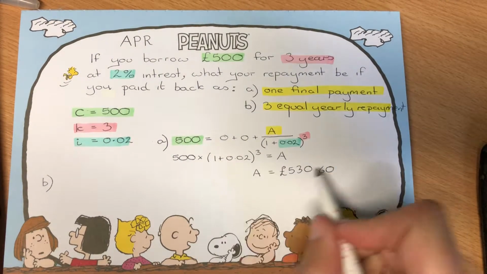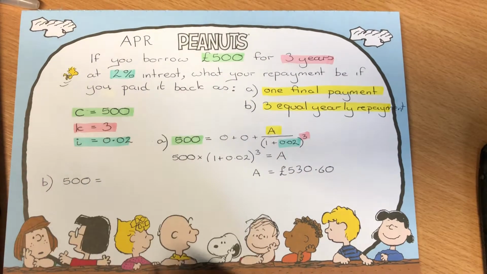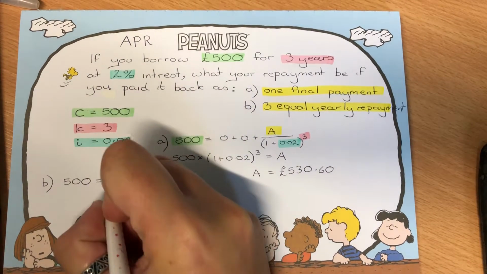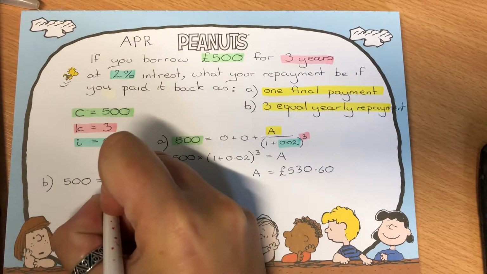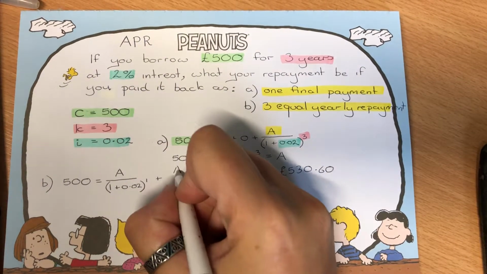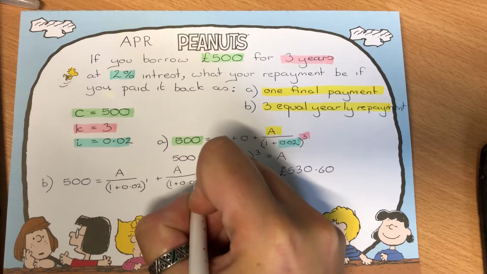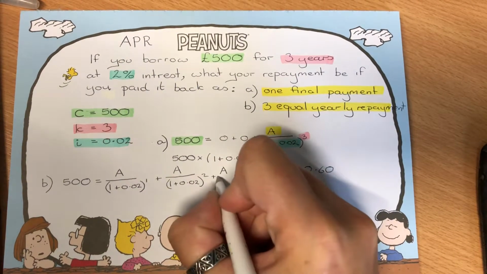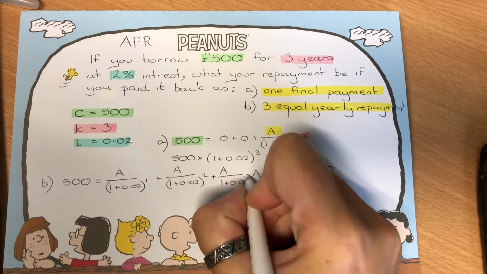So in the same way as the previous equation, we've got £500 that we borrowed, and then in our first year we are paying back A over the interest, and that's our first year, plus A over 1 plus our interest, second year, plus A over 1 plus our interest, third year.